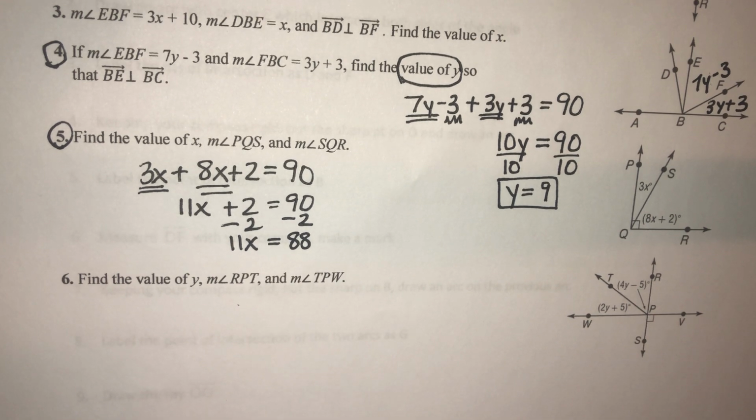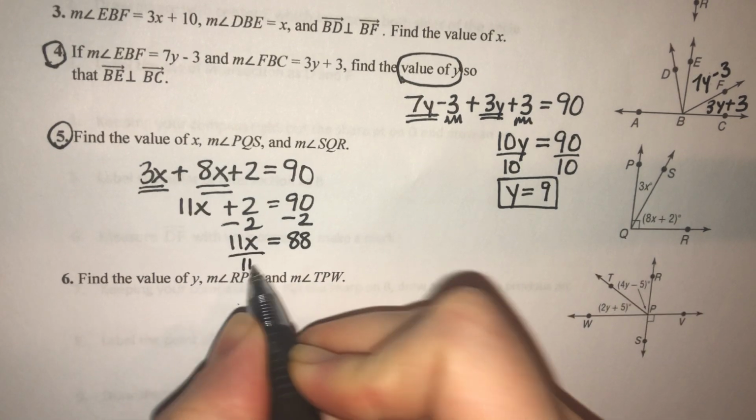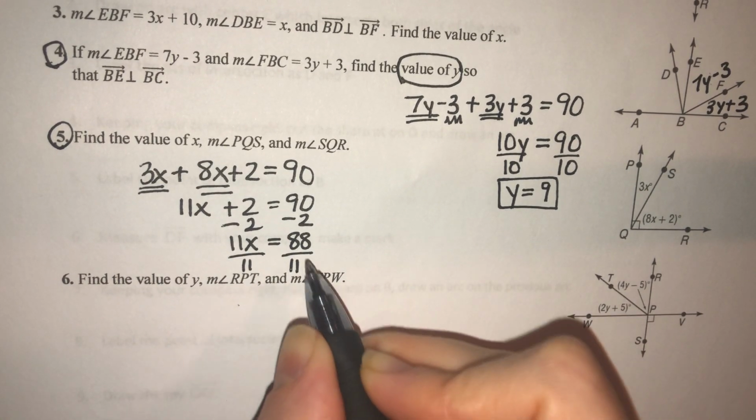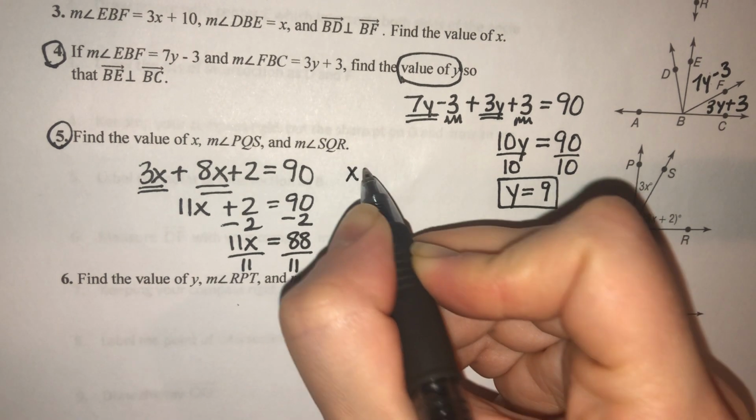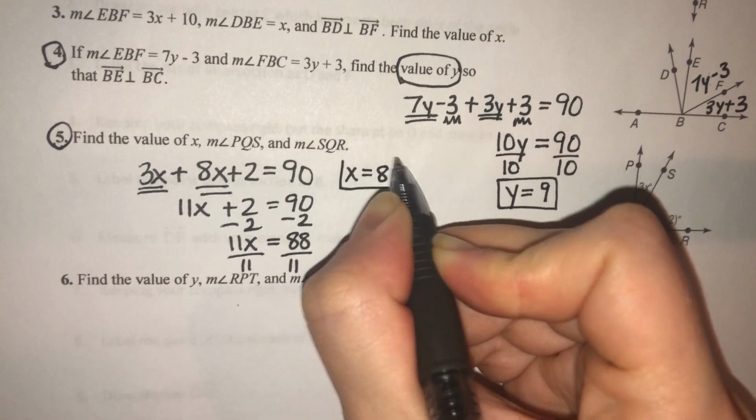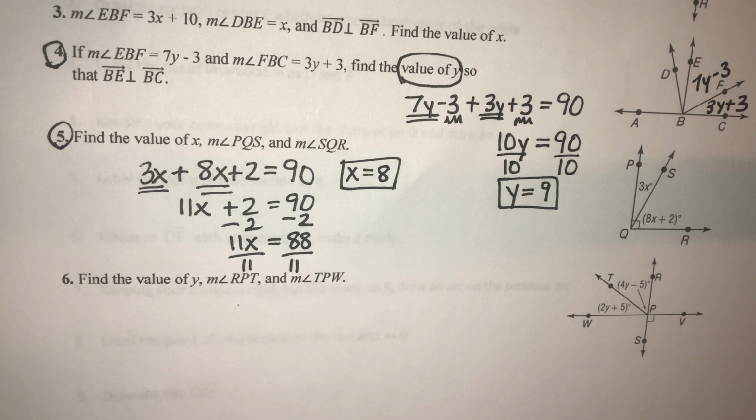And now to get the x by itself, we have to undo the times 11, which would be division, to divide by 11 on both sides. So 88 divided by 11 is 8. X equals 8 is the first answer to this problem.